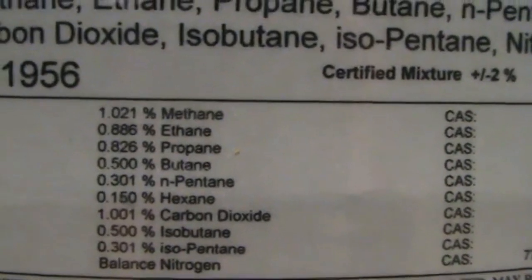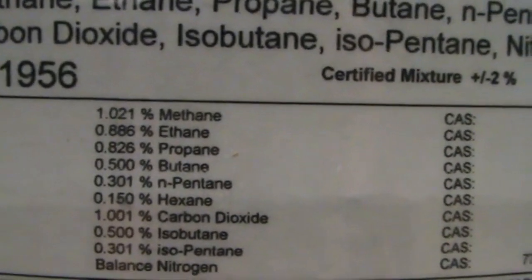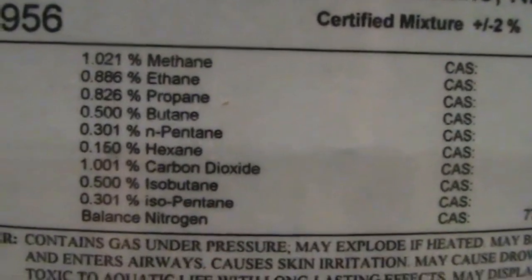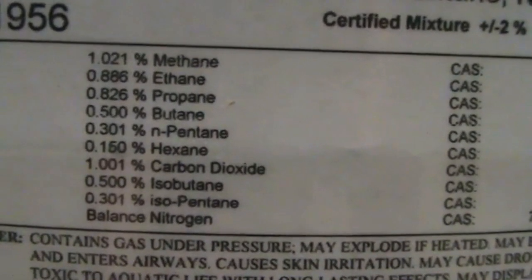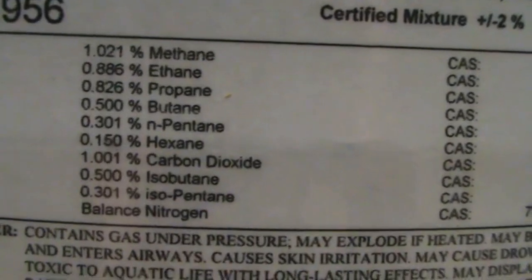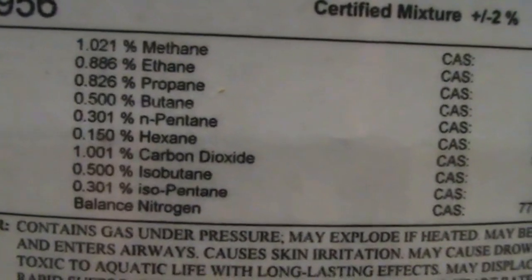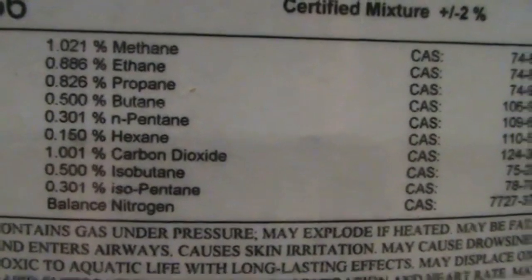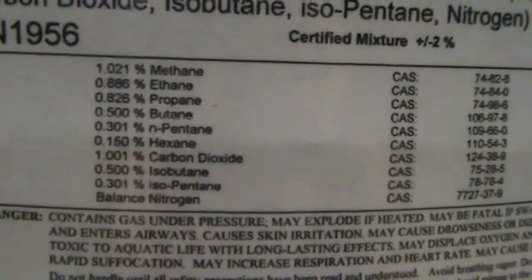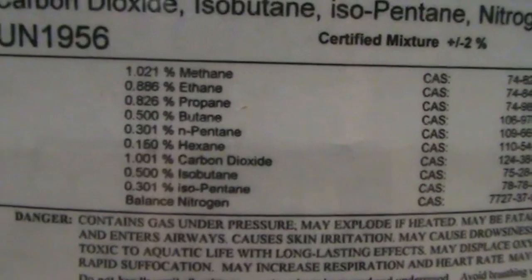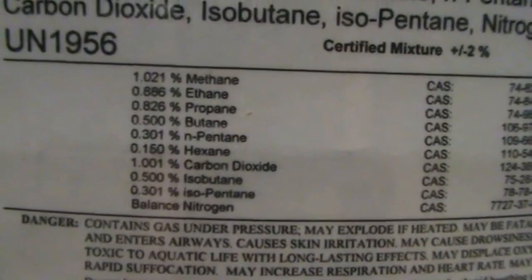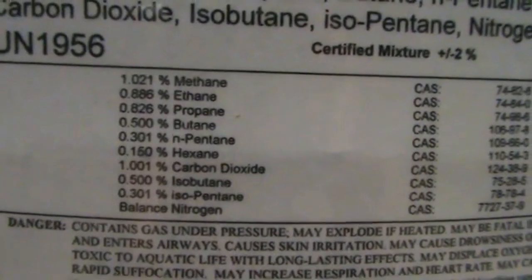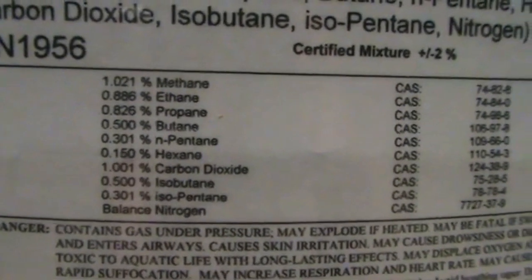So there's our methane, ethane, propane, butane, normal pentane, hexane, carbon dioxide, isobutane, isopentane, and nitrogen. So we got some C5, C6. Oh, we got some super lights and balanced nitrogen. So almost all of this bottle is nitrogen. Literally, there's just smidgens of the other stuff in there, and mainly we are just nitrogen in this bottle.